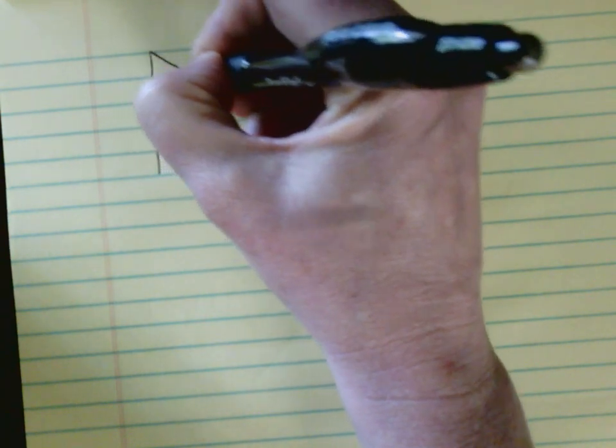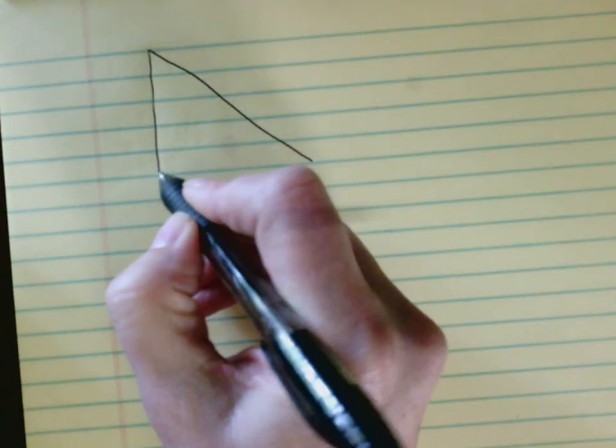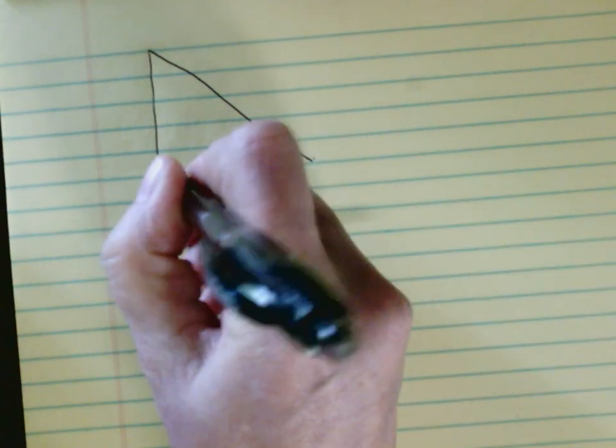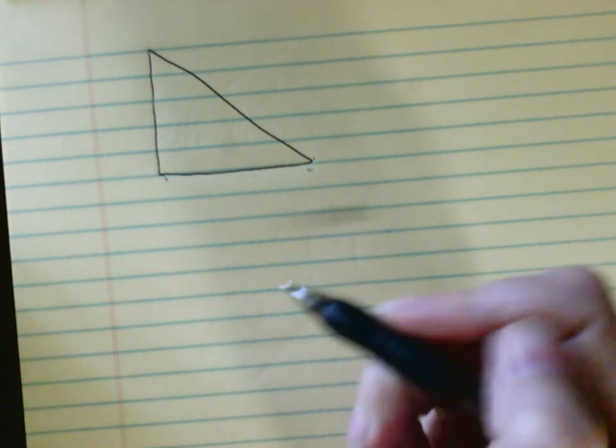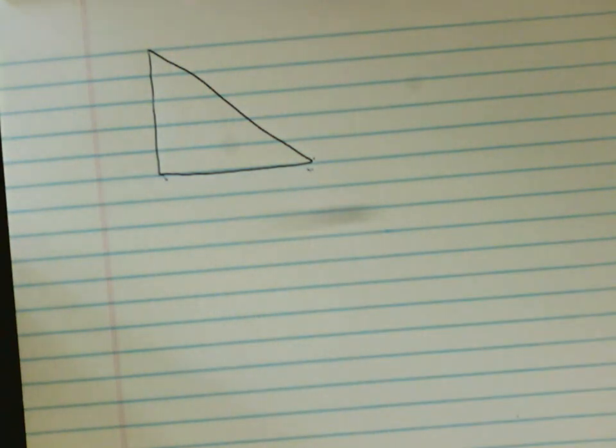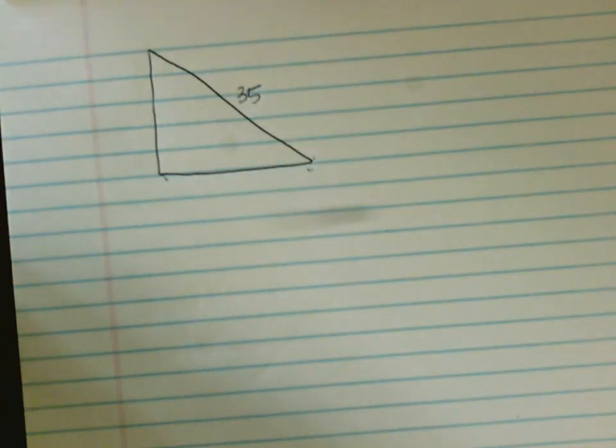So let's think about what this would look like. If I'm talking about a wire being stretched from the ground to the top of an antenna tower, this would be my antenna tower, and here's my wire. The wire is stretched to the ground, and here's the distance from the base of the antenna tower to the bottom of the wire. So let's write in the information it gives me for each of these. It tells me that the wire is 35 feet long. So here's the wire, and I know it is 35 feet long.